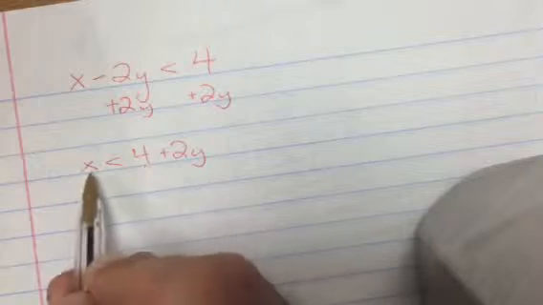Now I'm going to move my 4 over. To move it, I have to subtract it. Now I have x minus 4 is less than 2y. My final step is going to be divide out the 2.